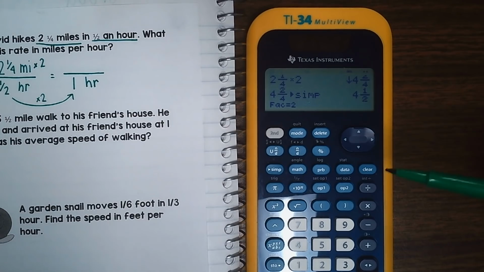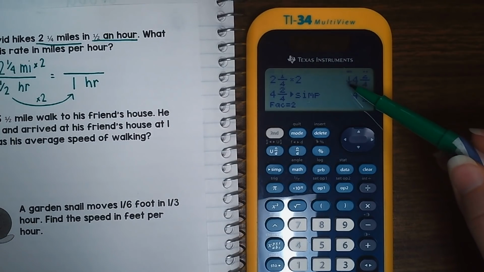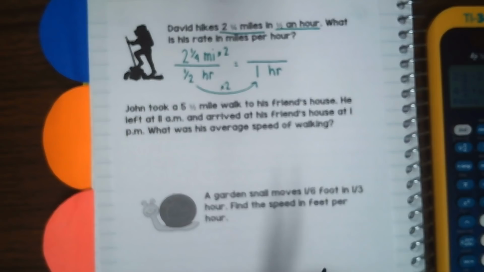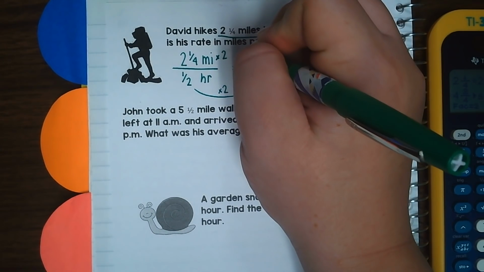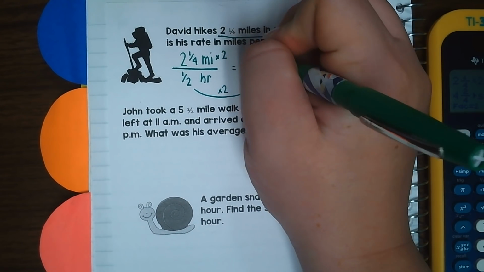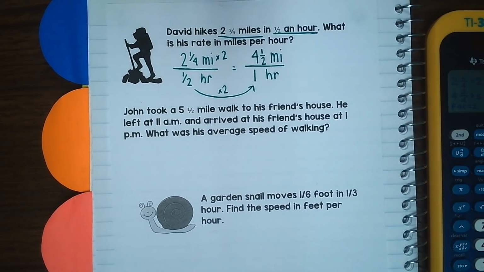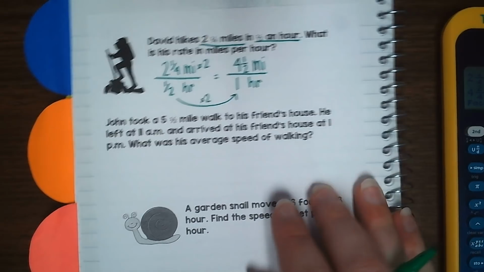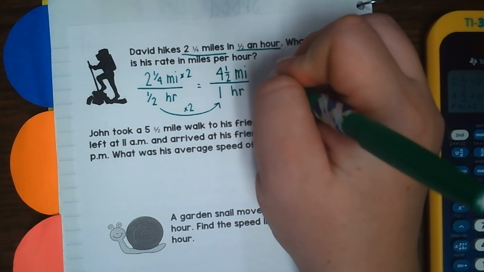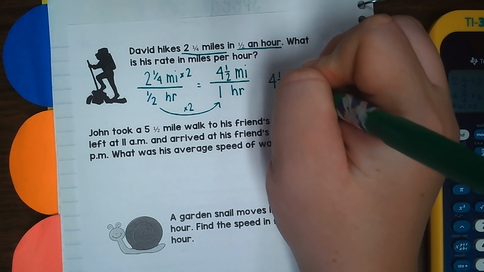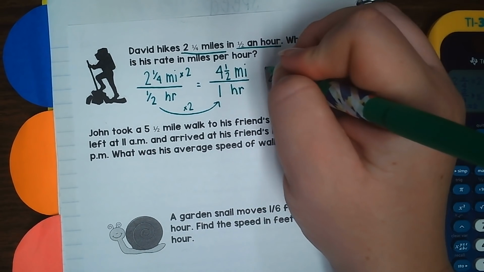I know that I'm finished and in simplest form when there's no longer that arrow down. So if I go back, David hikes 4 1/2 miles per hour, or 4 1/2 mph.